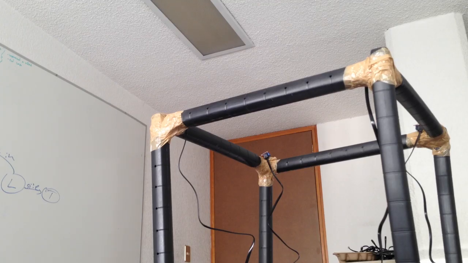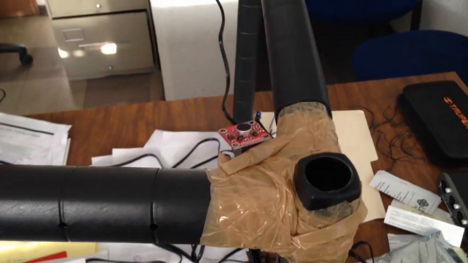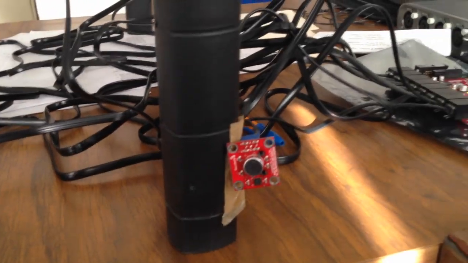Yeah, so this is the cube that we're using. You may not see it that well in the video, but every corner of that cube has a microphone right in there. You can see here, there's a microphone there, microphone there, and so on.